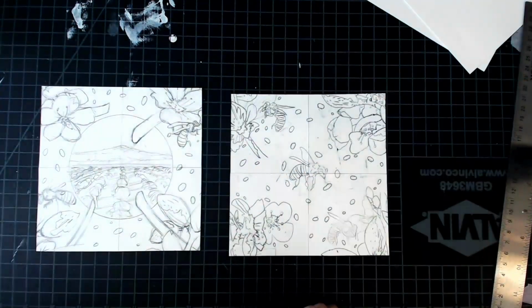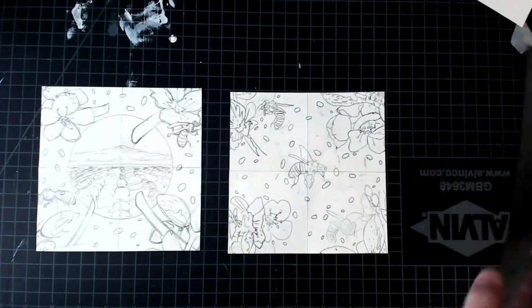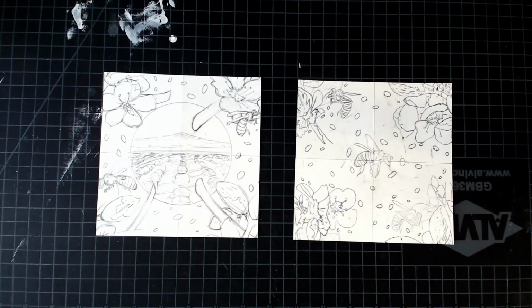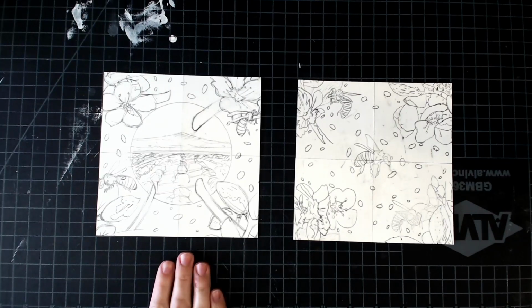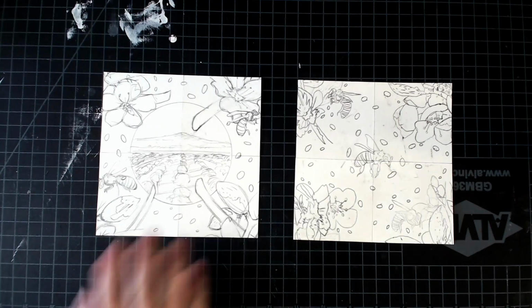So as you can see, I've got my 2 images here, my design on the right being my first and my design on the left being my second attempt. So as you can see the difference, and there you go. Let's go ahead and dive into step 3.